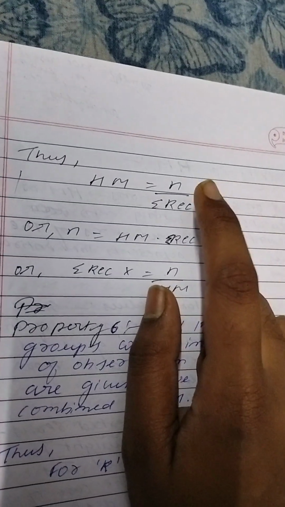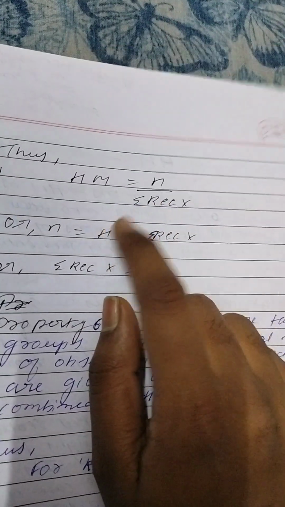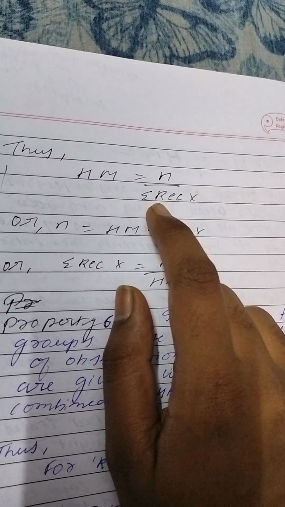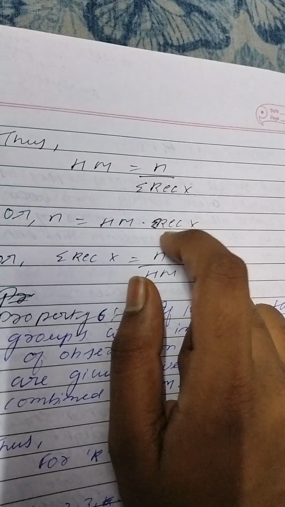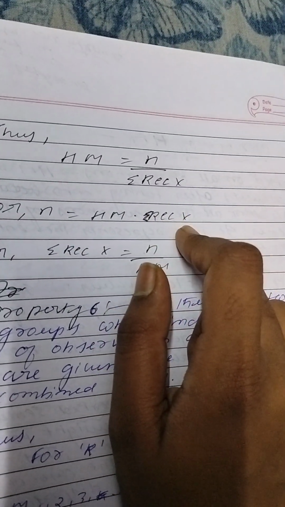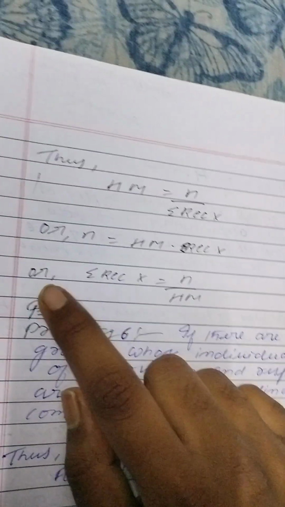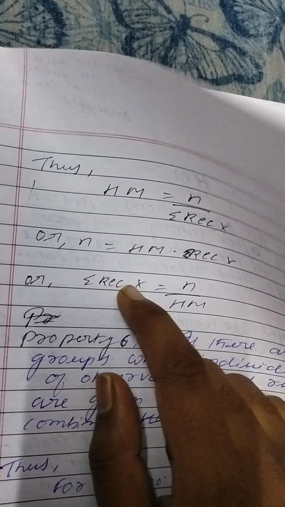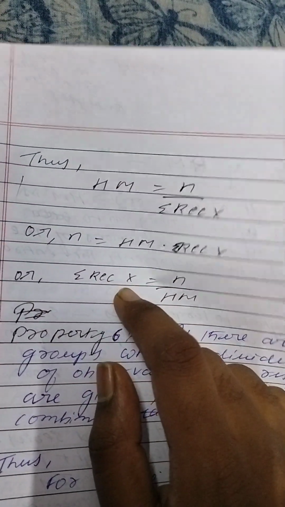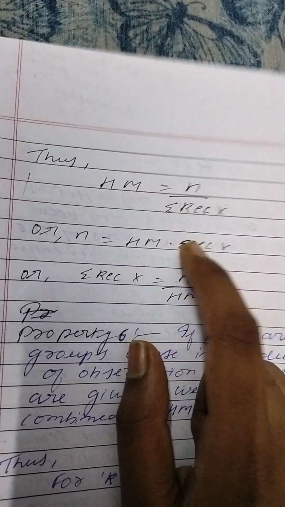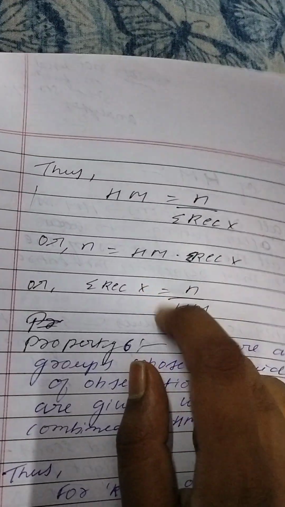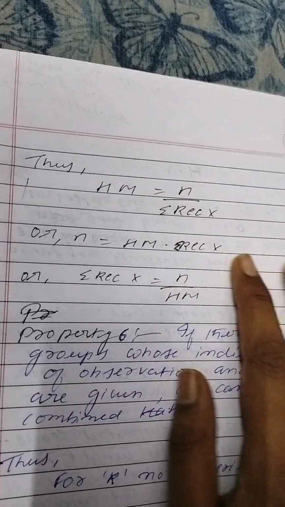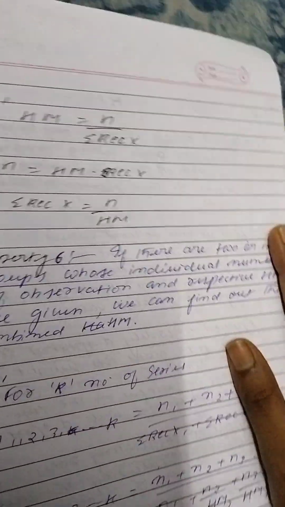Let's suppose n is absent in the HM series, so what you have to do is just multiply HM with the summation of the reciprocal of x. And if the summation of the reciprocal of x is absent, then you have to write n by HM. Then you get the summation of the reciprocal of x. Then we have property number 6.